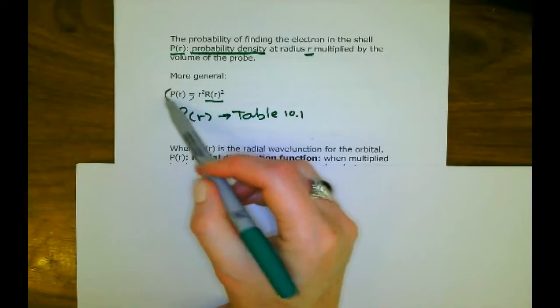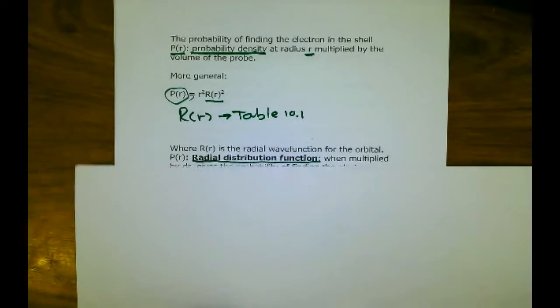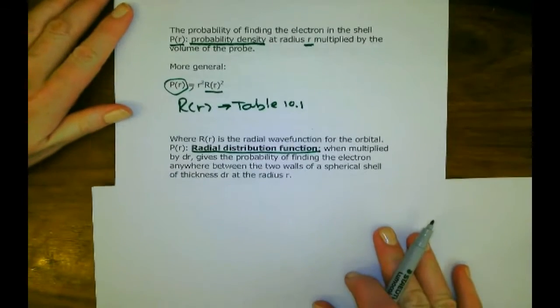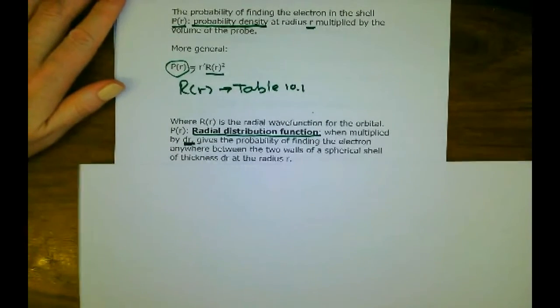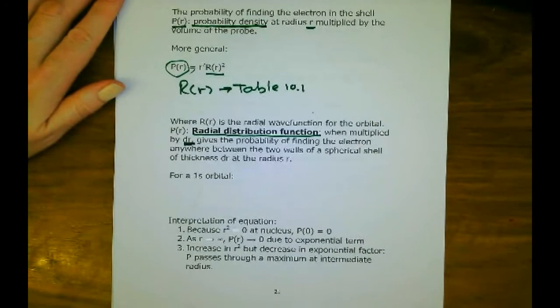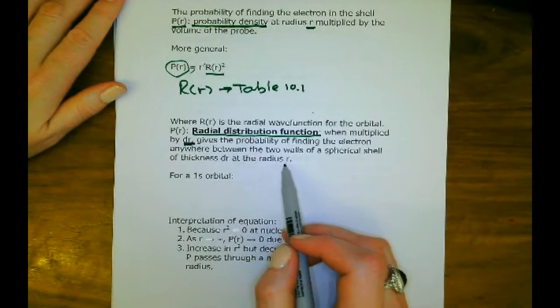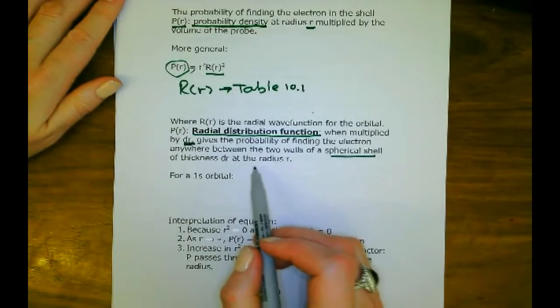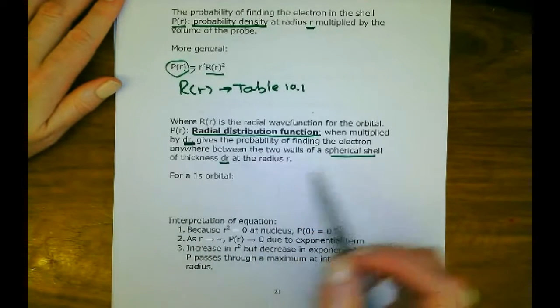Now this P(r) also has a different name. It's called the radial distribution function. And if you multiply that by a small distance dr, it gives you the probability of finding the electron in a spherical shell with a thickness dr at the radius r.